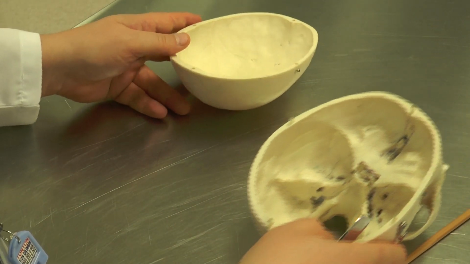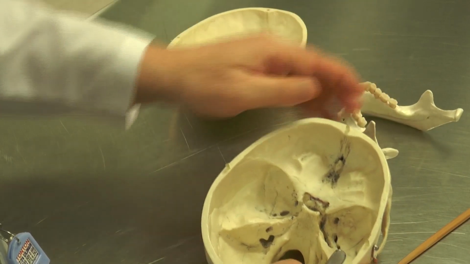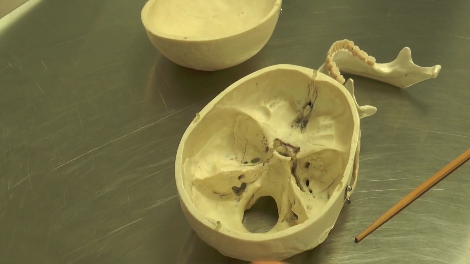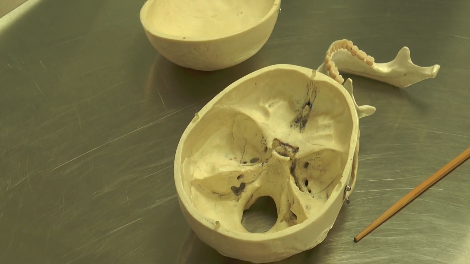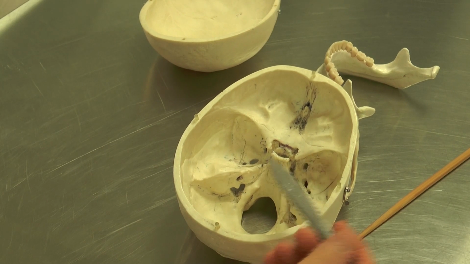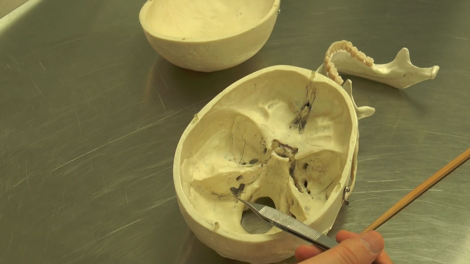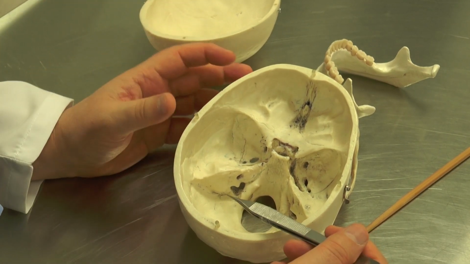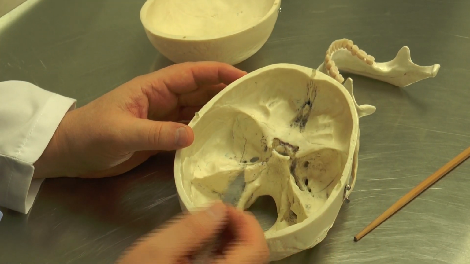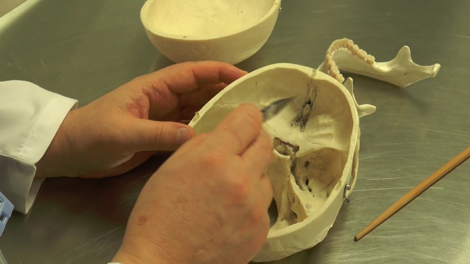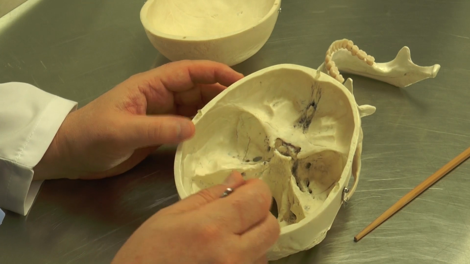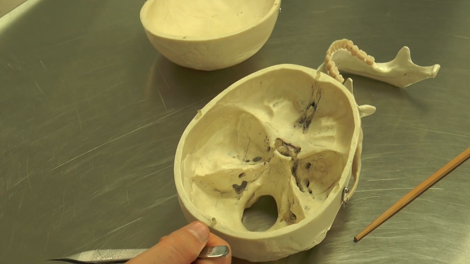Let's look at the internal view now, the internal view of the base of the skull. What we see here are important structures. The first thing that we need to know is that we divide the internal area, the base of the skull, into three important areas. We have the anterior cranial fossa, which is this area here, the middle cranial fossa, and then we have the posterior cranial fossa.